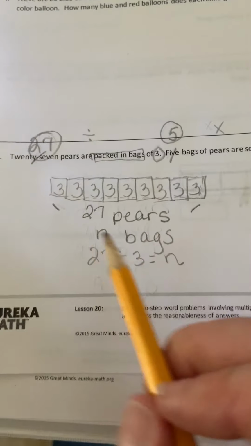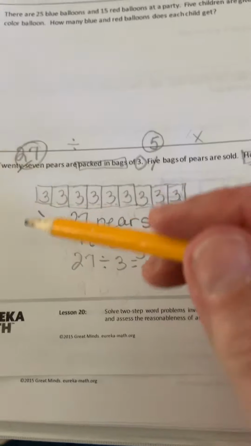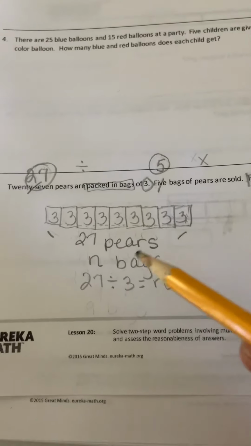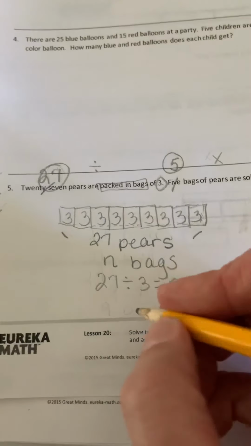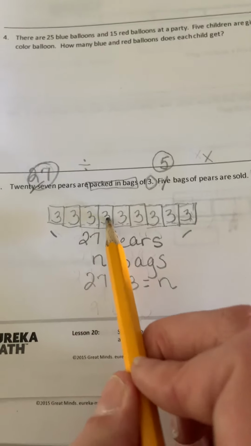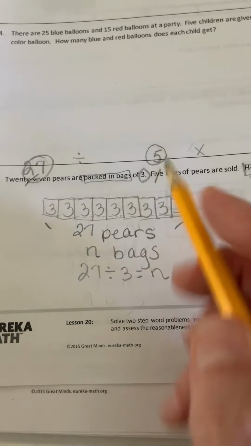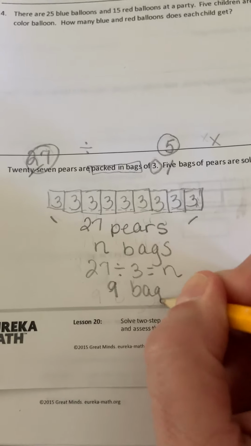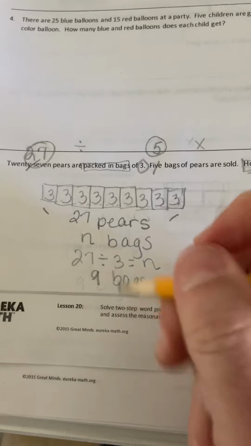My dotted line was pretty good. So I know all of these threes, if I skip count by threes, will equal 27. So how many bags do I have? Let's count them. 1, 2, 3, 4, 5, 6, 7, 8, 9. I have 9 bags. That's the first part.